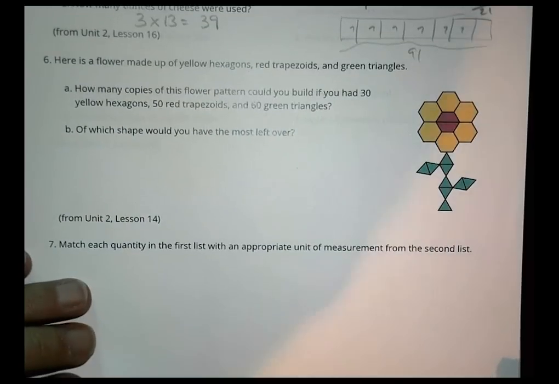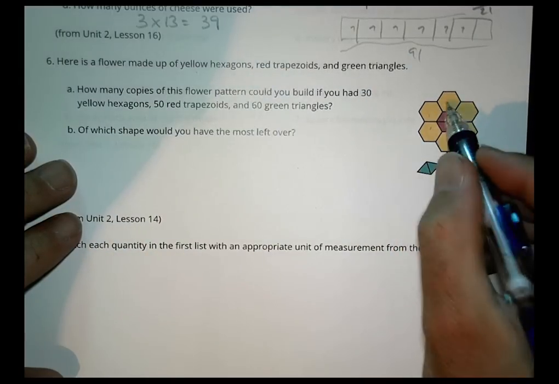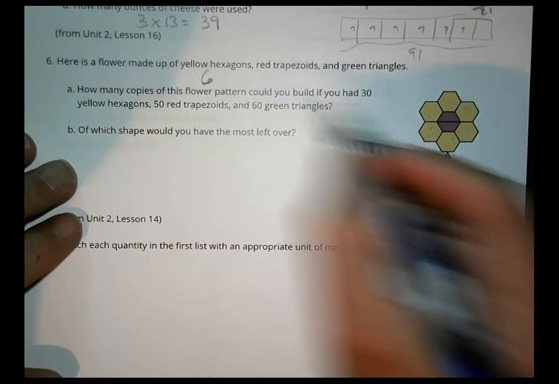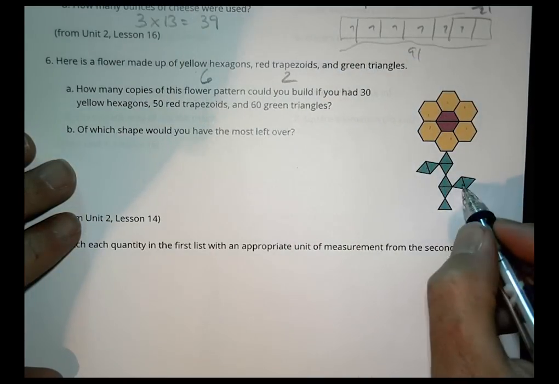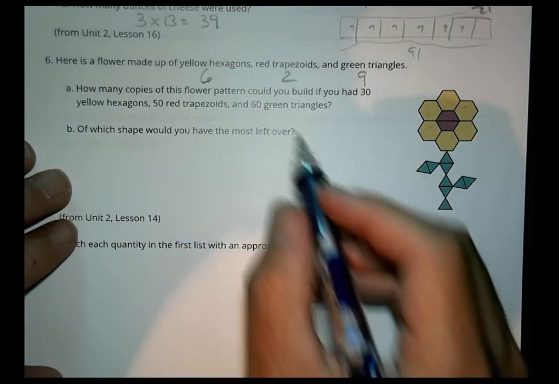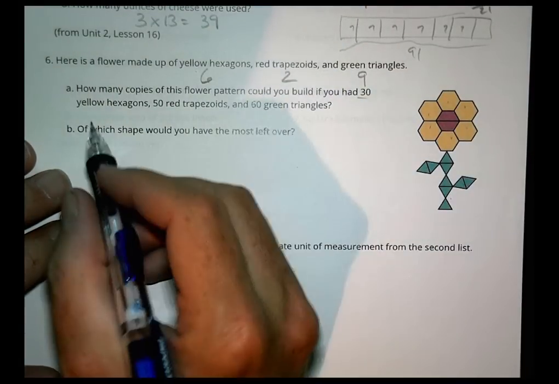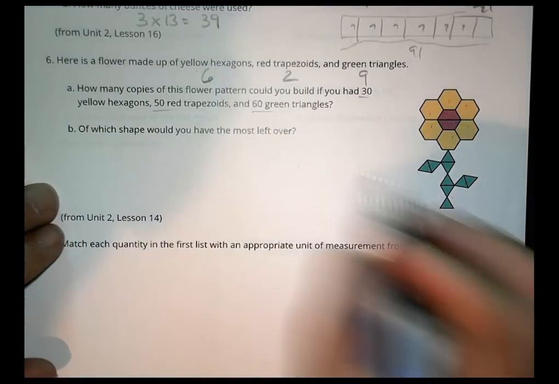Alright, number 6. Here is a flower made up of yellow hexagons, red trapezoids, and green triangles. The yellow hexagons, we have 1, 2, 3, 4, 5, 6 of those. Red trapezoids, we have 2. And green triangles, we have 2, 4, 6, 8, and 9 of those. How many copies of the flower pattern could you build if you had 30 yellow hexagons, 50 red trapezoids, and 60 green triangles?